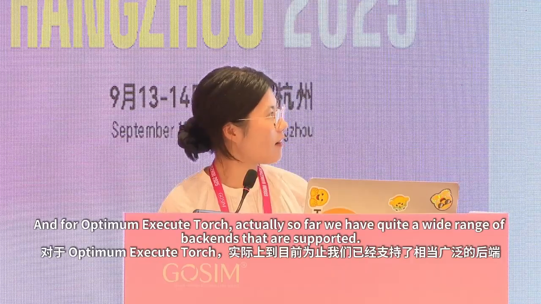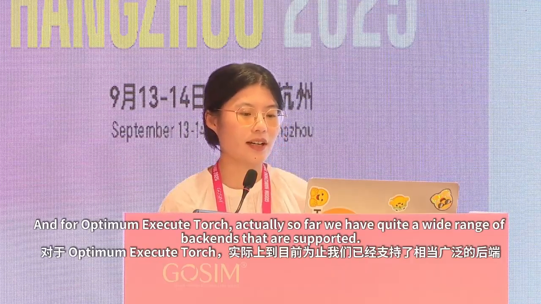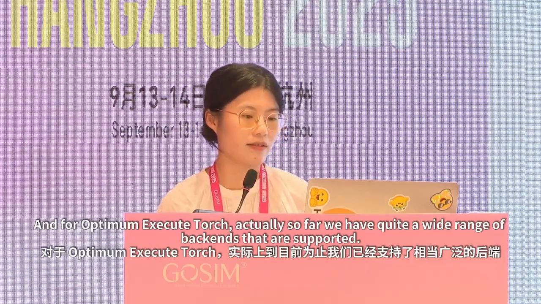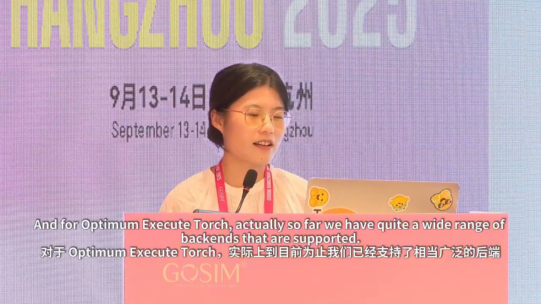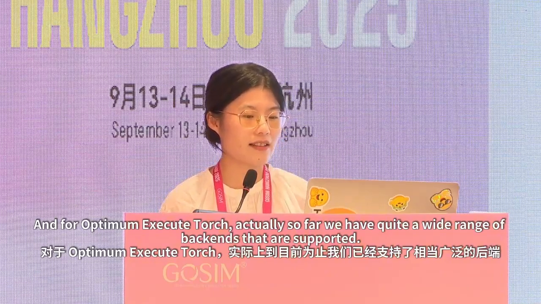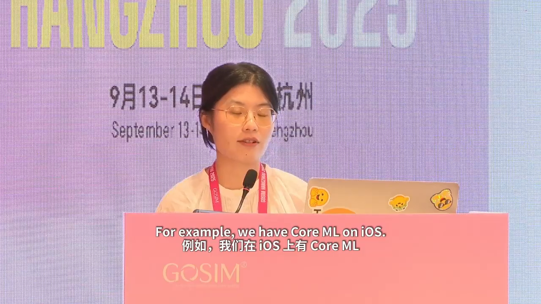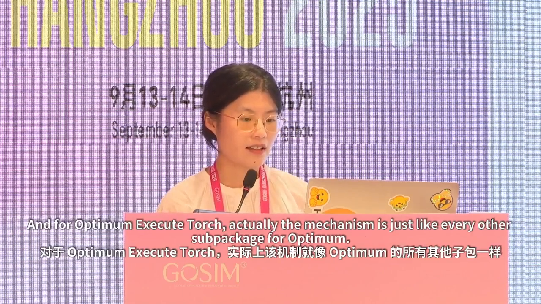For Optimum ExecuTorch, so far we have quite a wide range of backends that are supported. For example, we have Core ML on iOS, we have XNNPACK for Android.